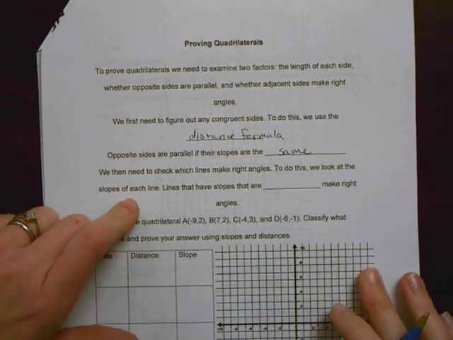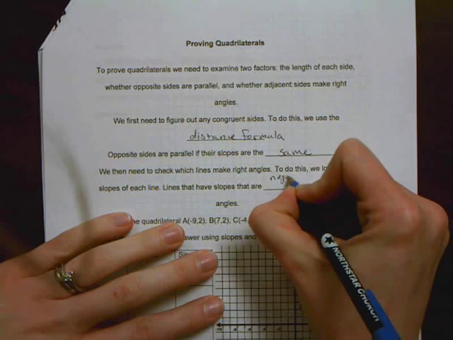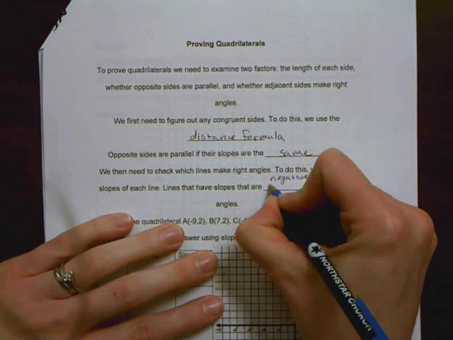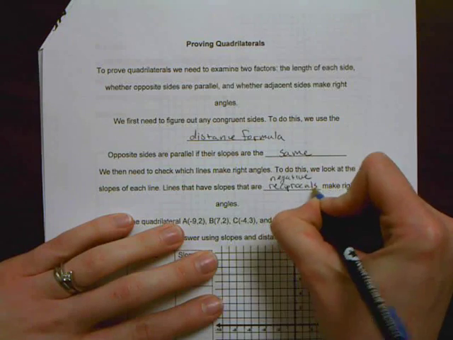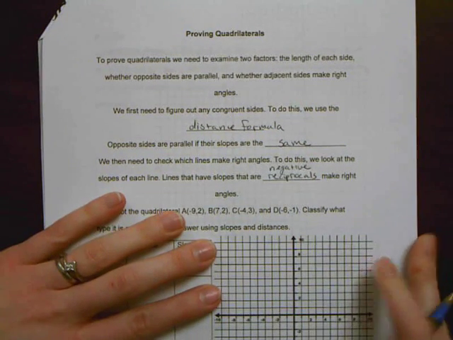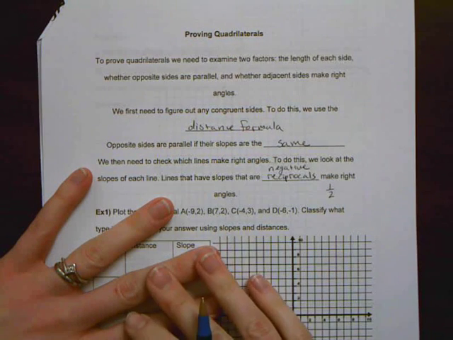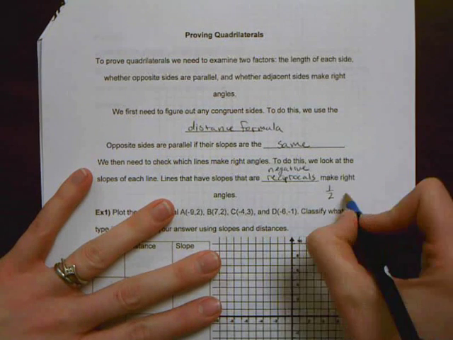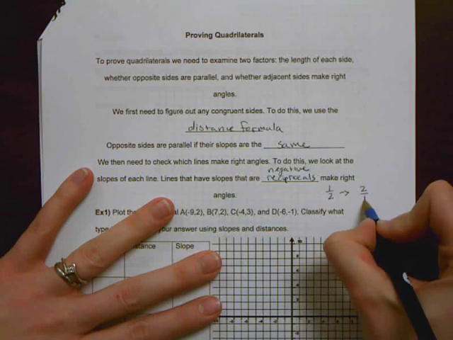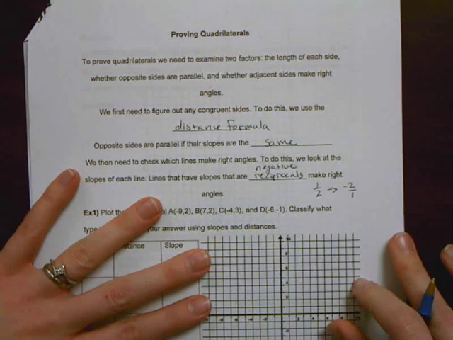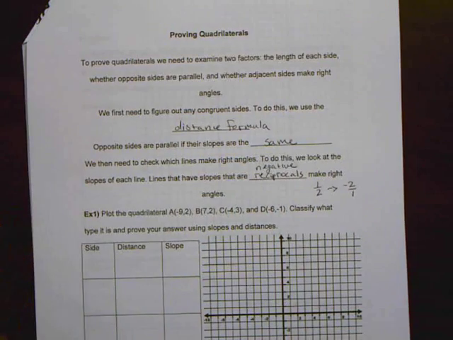We also need to check for right angles. To do this, we're going to look at the slope of each line, and slopes that are negative reciprocals make right angles. And what a negative reciprocal means, in case you don't remember, is, for example, if I had a slope of 1/2 on one line, then if it makes a 90-degree angle, the adjacent line would have a slope of -2/1 because I would flip that slope and change the sign of it.